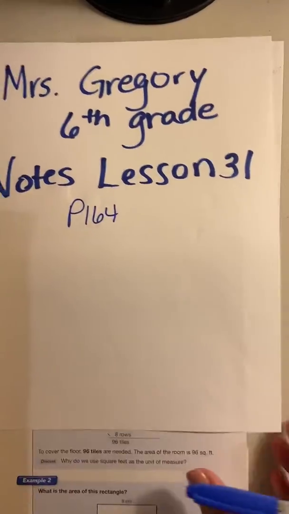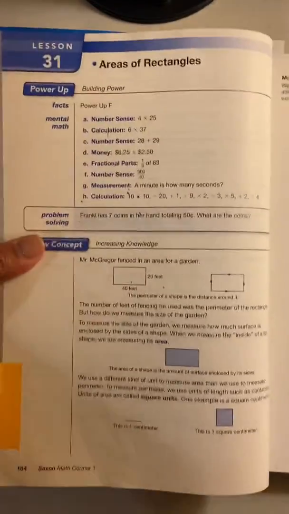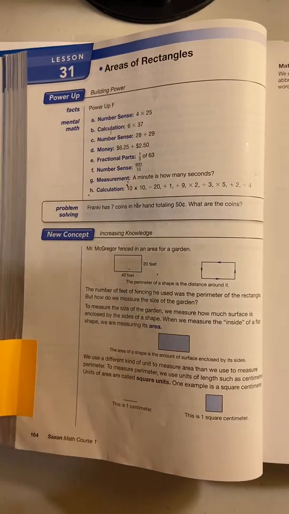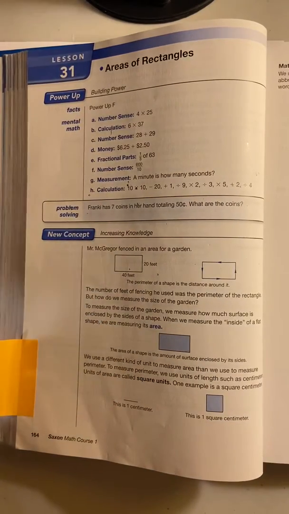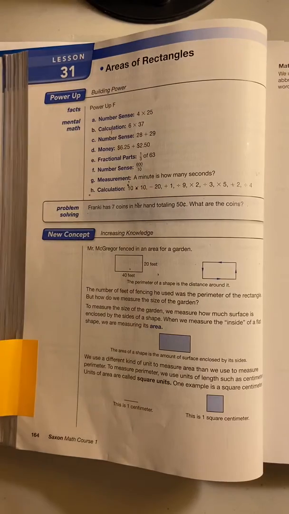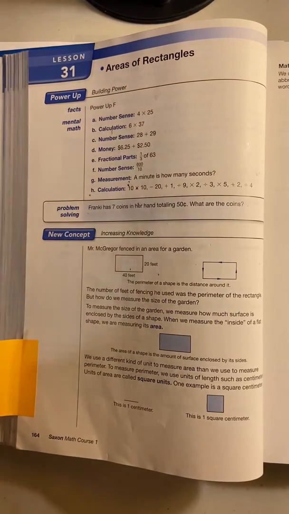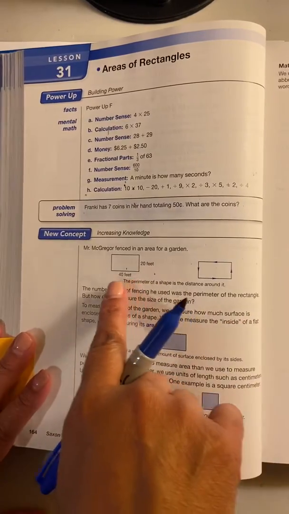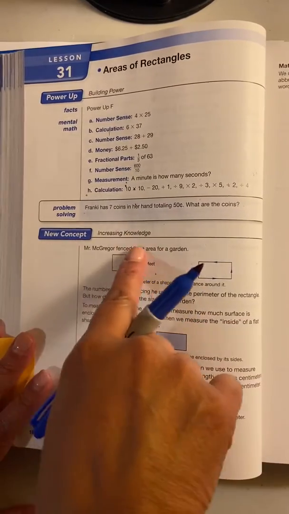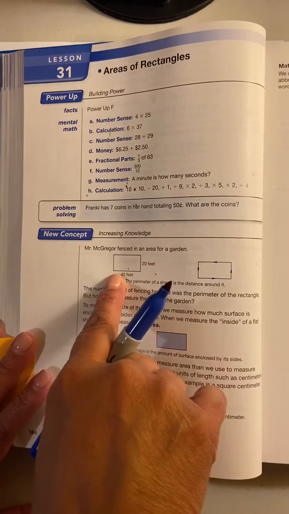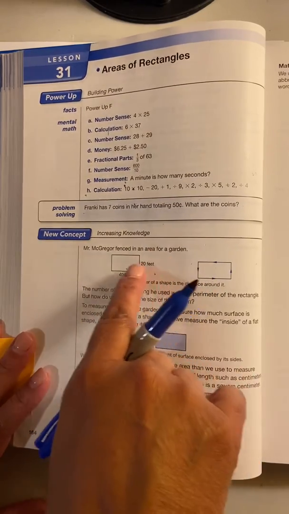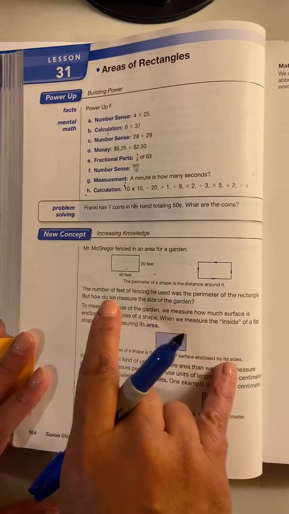All right, it should look like this. Let me go ahead and put this up. This is where we are, and we're going to start with new concepts. Today we're going to be talking about areas of rectangles, all right? What they gave us right here at the very beginning is an example of what a rectangle is, all right? And they're telling us that the dimensions of this rectangle are 20 feet by 40 feet, okay?